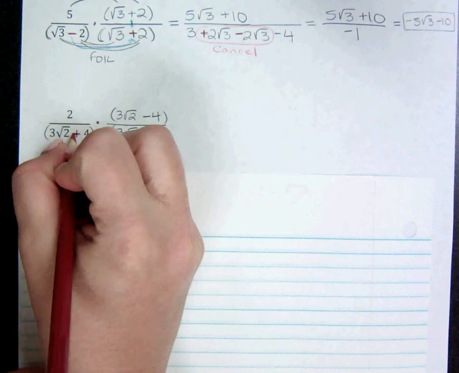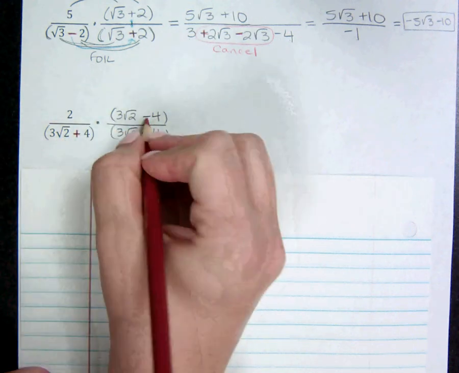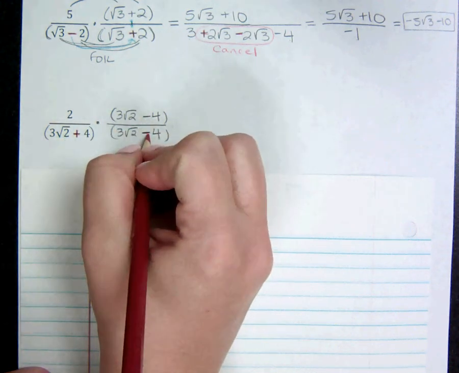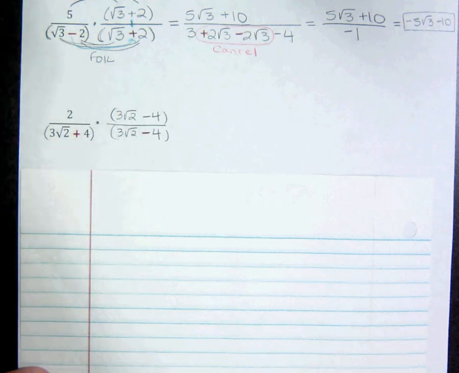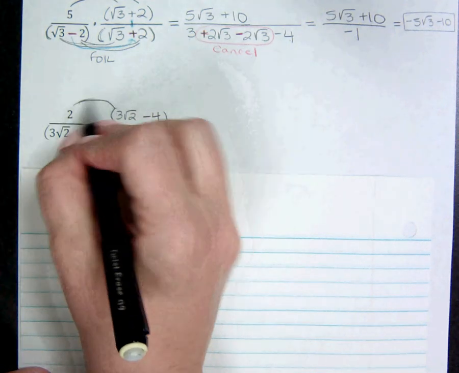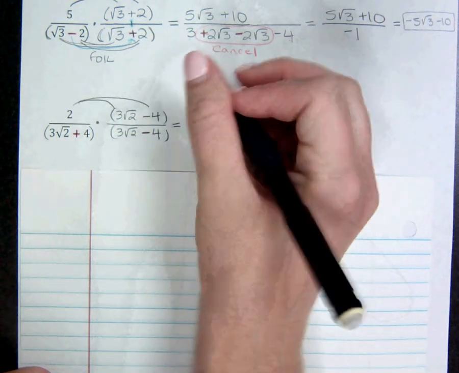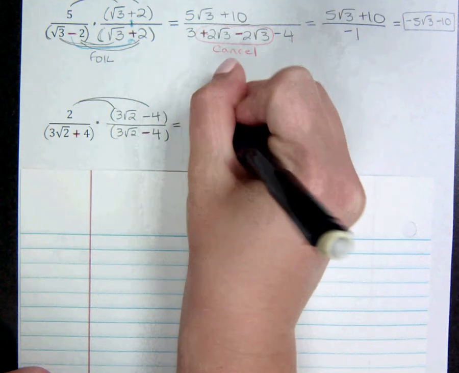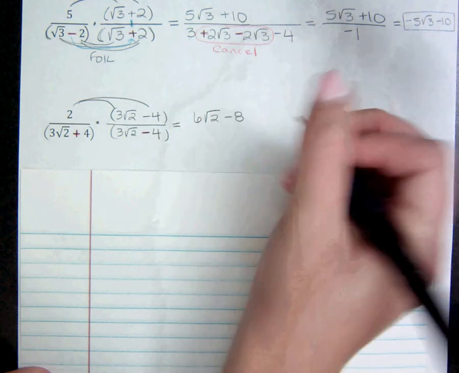So one's plus, one's minus. These two are always the same because we have to be fair to the top and the bottom. Then we'll multiply out the top.